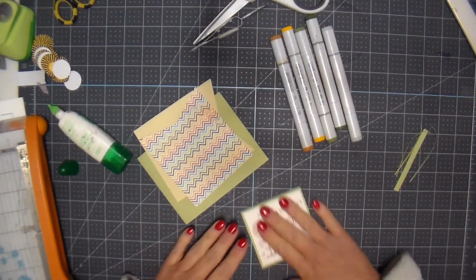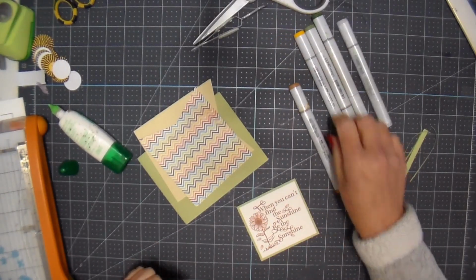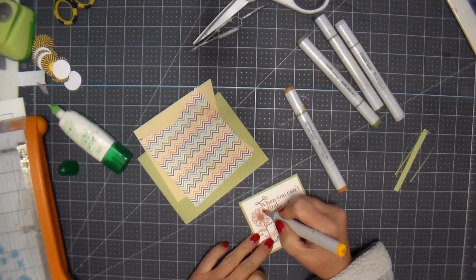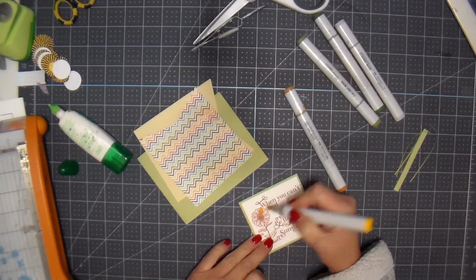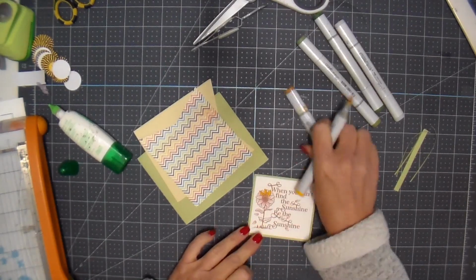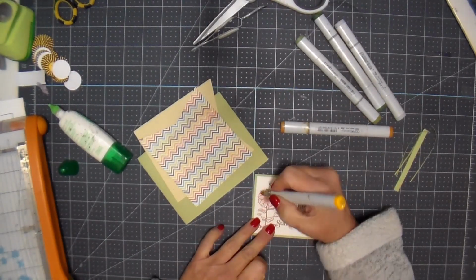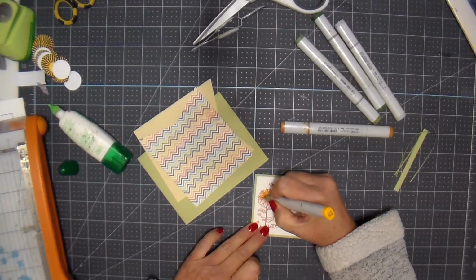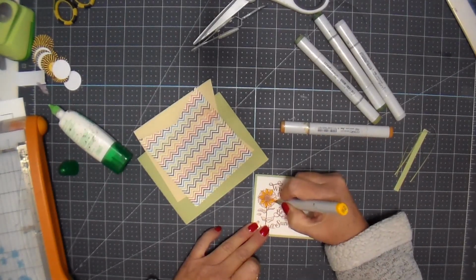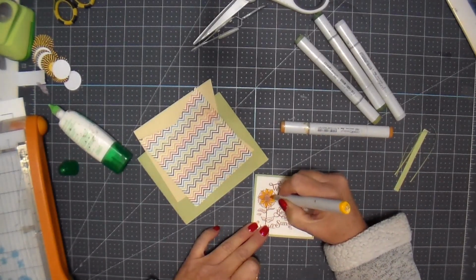Let's go ahead and color this. That's the reason why I changed it to brown. So I'm going to go in with my Y19 and color in the leaves, and then I'll go in with my YR24. I don't do enough Copic marker coloring. I love this.